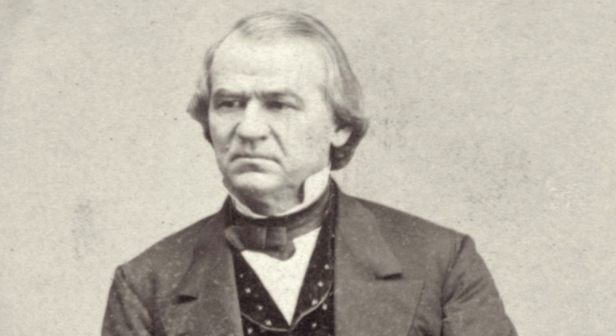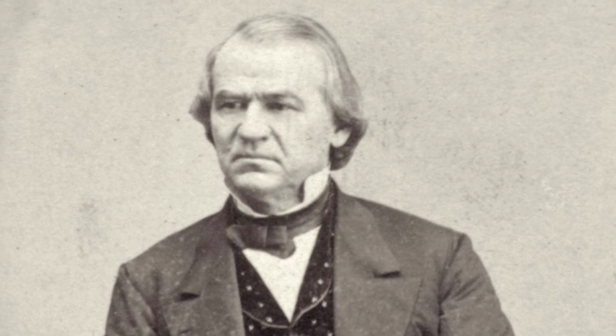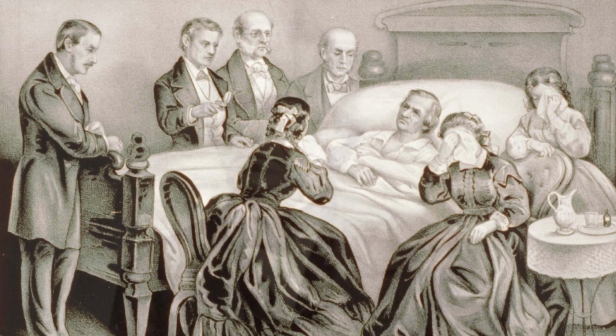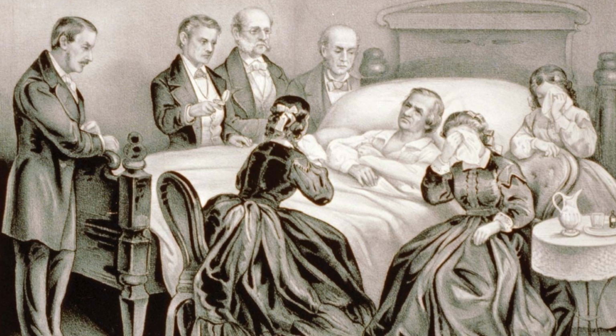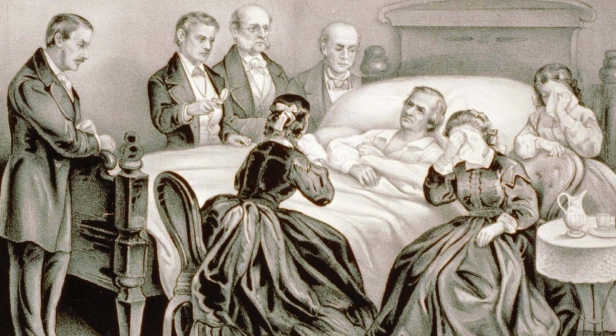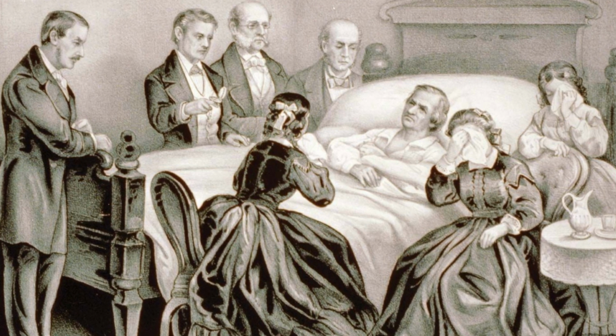Andrew Johnson's time in the U.S. Senate was, however, rather short. He suffered a stroke just 4 months after taking office and died the following month at age 66.